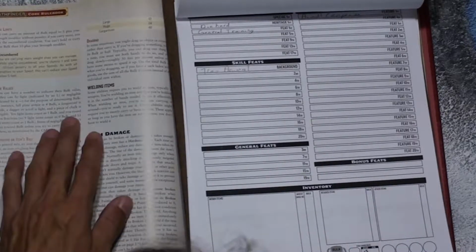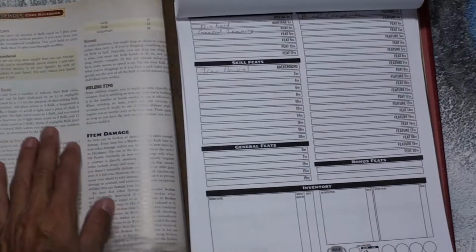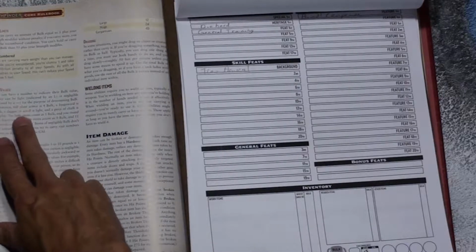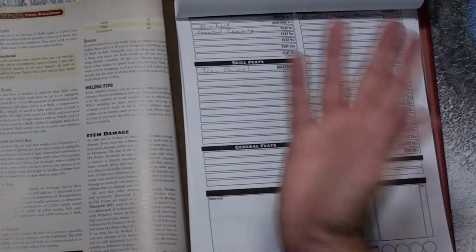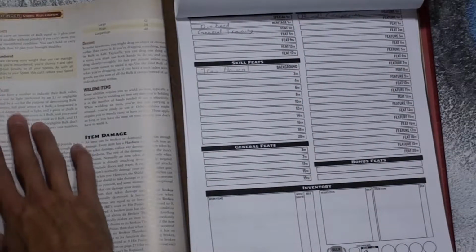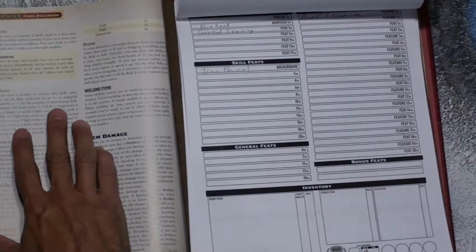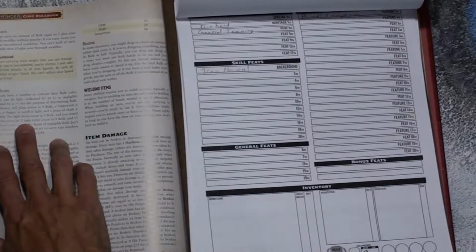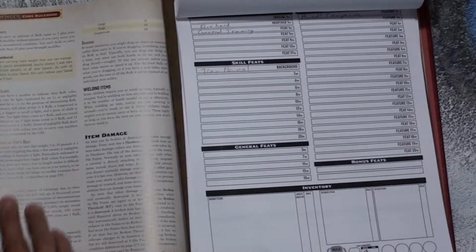And 10 lights equal 1 bulk. Or it could have a dash, and it's insignificant. You can carry as many as you want, up to whatever the GM says. But it's all rounded down, so you could have 9 lights and it still counts as 0 bulk. It's only when you get to 10 that it counts.